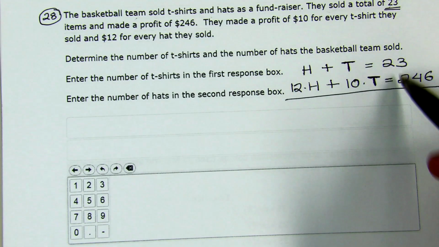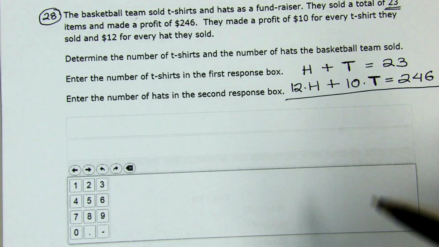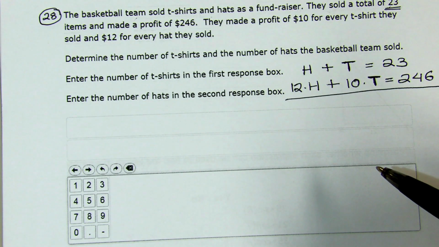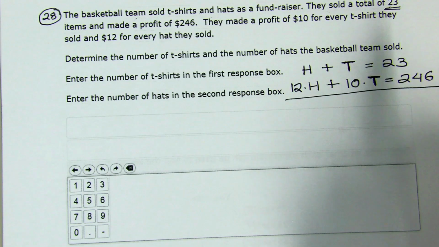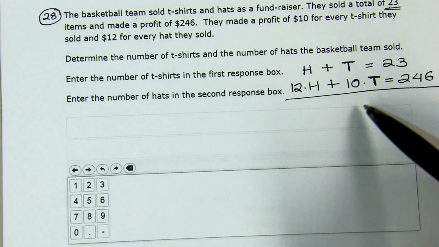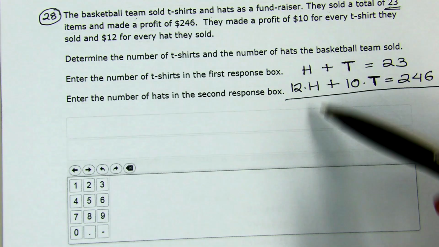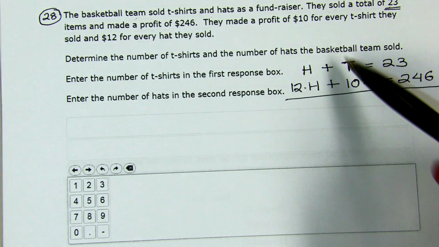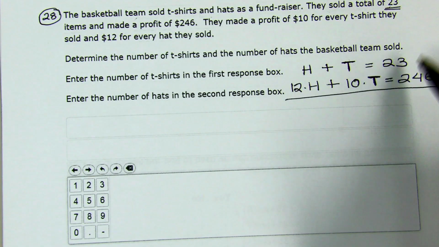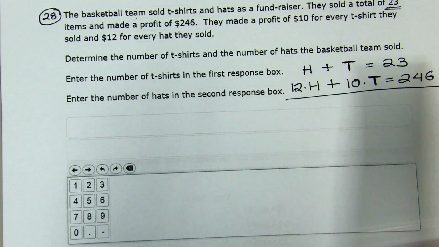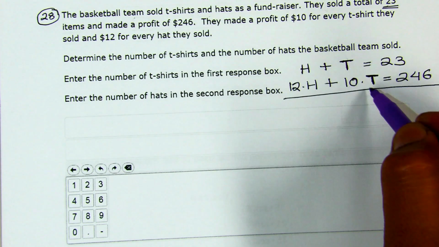Alright, so here we have a system of equations. We have two equations, we have two unknowns, and we're trying to solve for both of these unknowns, right? Well, we can solve this one of two ways. We can solve this using the substitution method or the elimination method. And looking at how the question is set up, I feel like the elimination method is the best choice. So in the elimination method, what you do is you try to get rid of one of the variables. In this example, either hats or t-shirts, and then you'll be able to solve this question. So looking at the numbers, I'm thinking of canceling T for t-shirt. I'm trying to get rid of T.